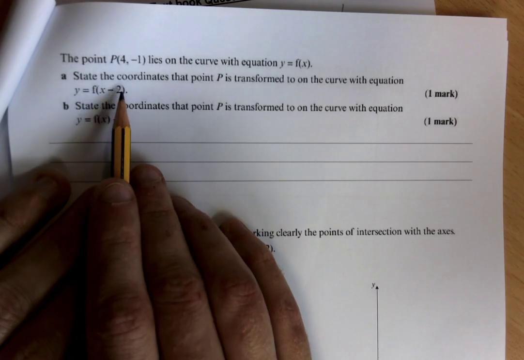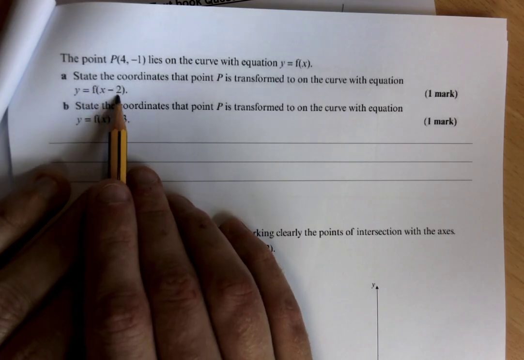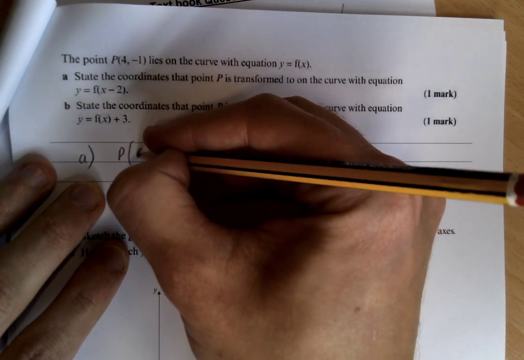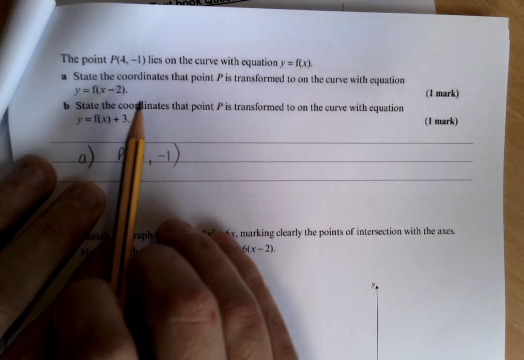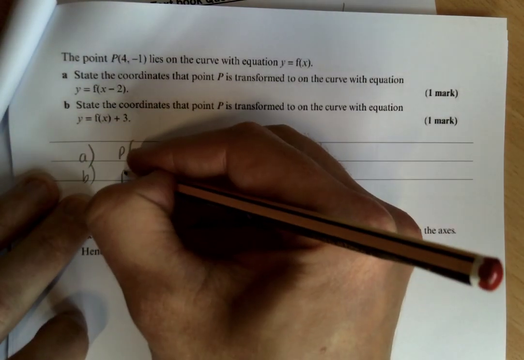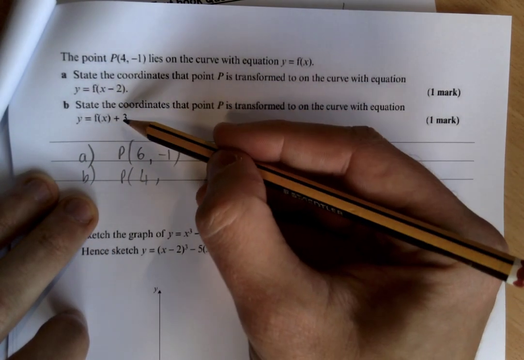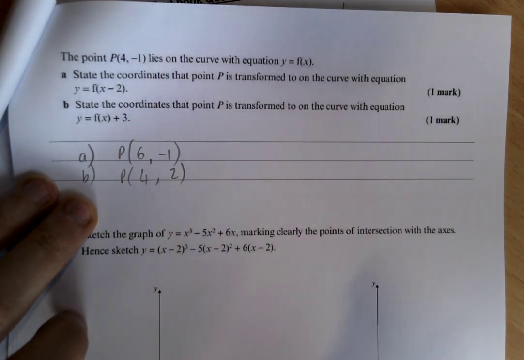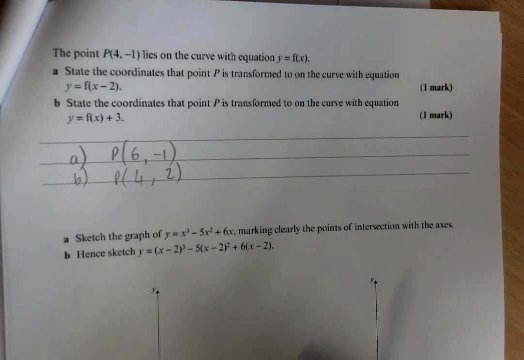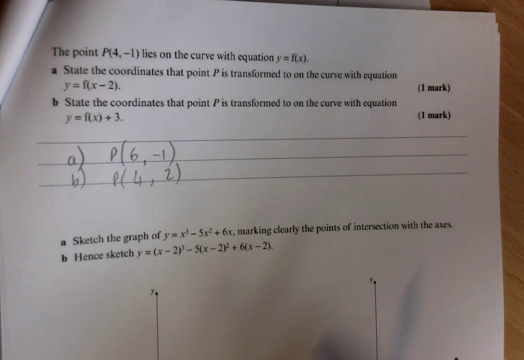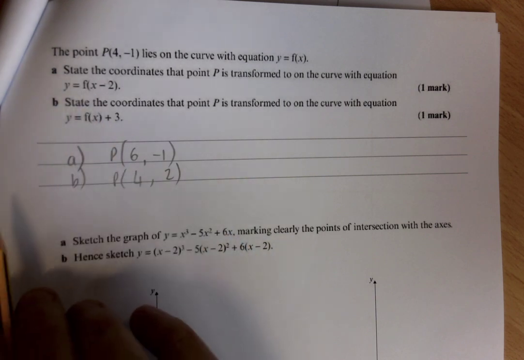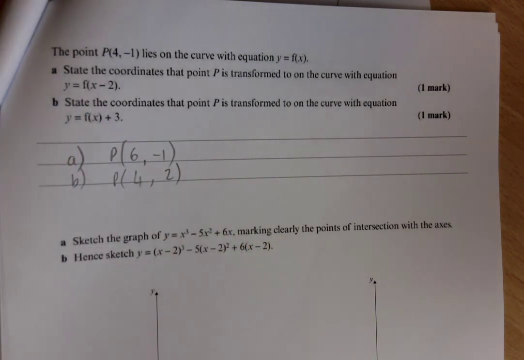If it says f of x minus 2, that's inside the brackets, so you do the opposite. You add 2 to the x. So p would become 6, minus 1. Don't change the y because it happens inside the brackets. For this one, it says plus 3. So the 4 is going to stay the same, but we're going to add 3 to the y. And that's it. Sometimes I think people overthink those. You just have to apply the rules of translations and transformations. If it's inside the bracket, do the opposite to x, and if it's outside the bracket, do what it says to y.